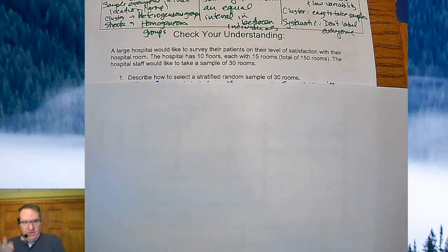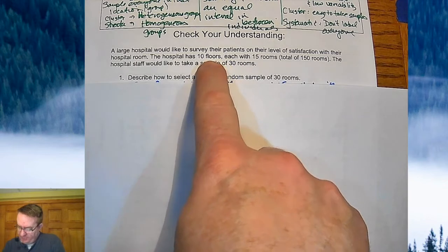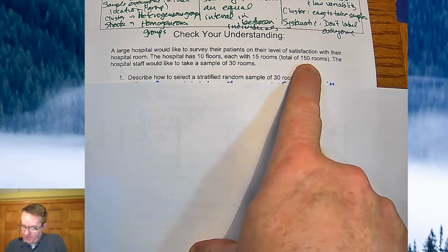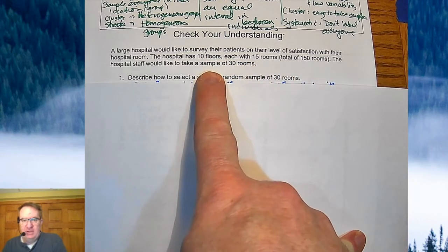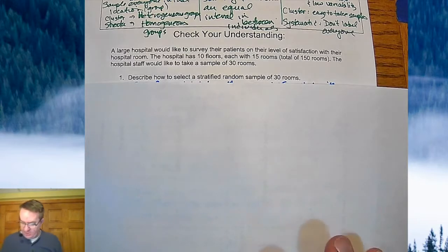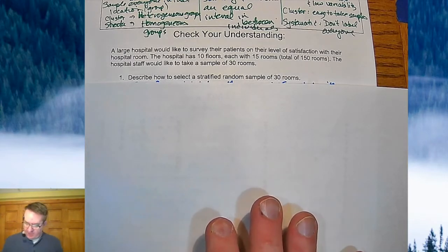So you're going to try to make sure that every now and then we do this. 10 floors, 15 rooms each for a total of 150 rooms. The hospital staff would like to take a sample of 30 rooms. So describe how to select a stratified random sample of 30 rooms.